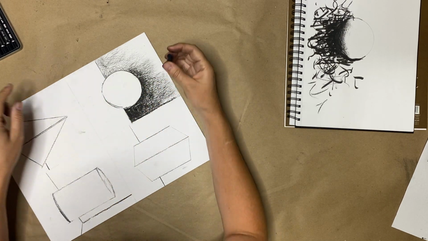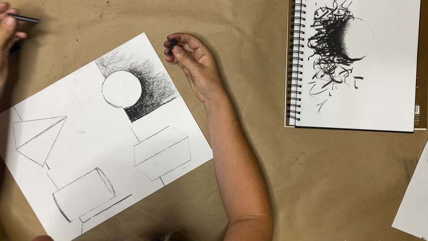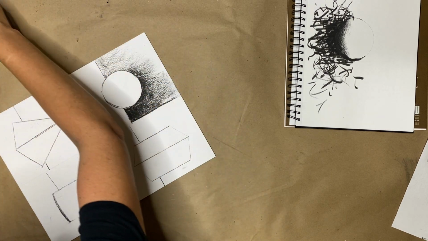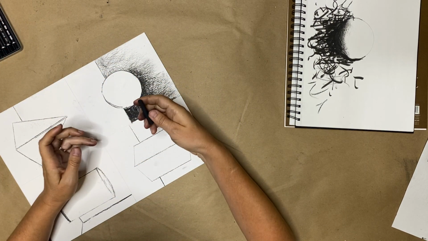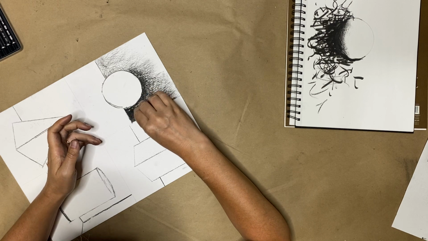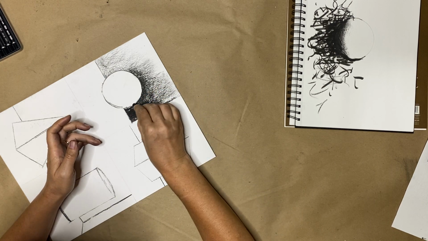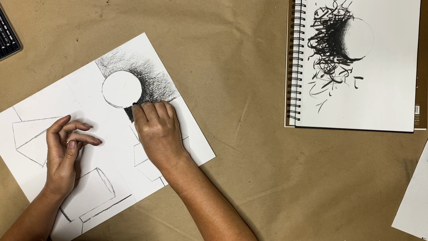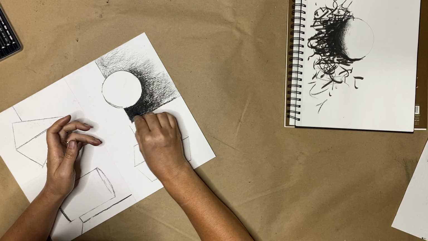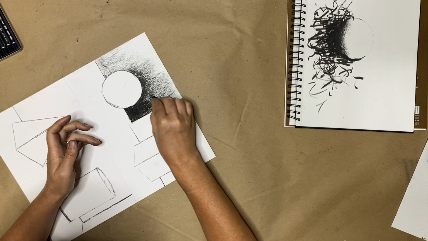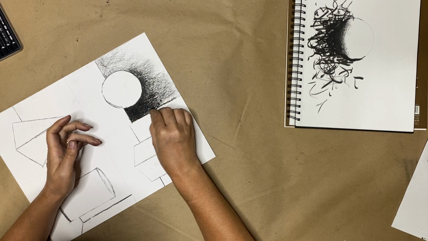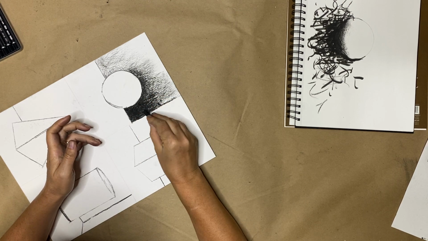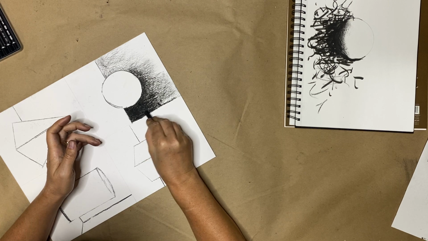I want this darker, so I'm going to shift to a different kind of charcoal in my kit just to see if I can make it darker. It might be a little softer. I want to kind of try to fill in some of that tooth on the picture plane, the tooth of the paper.